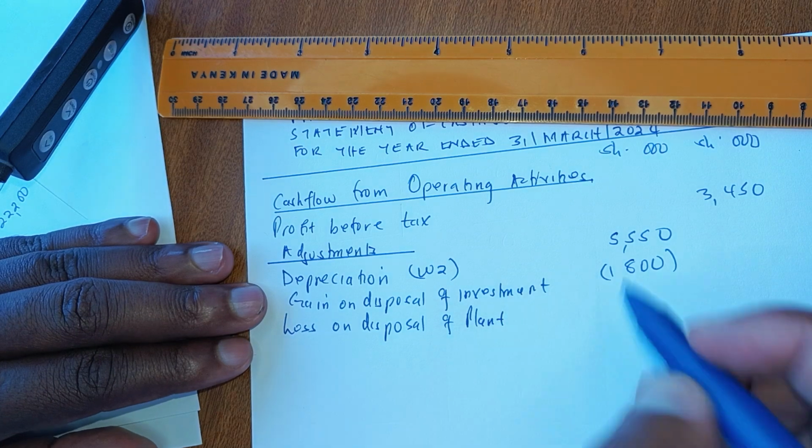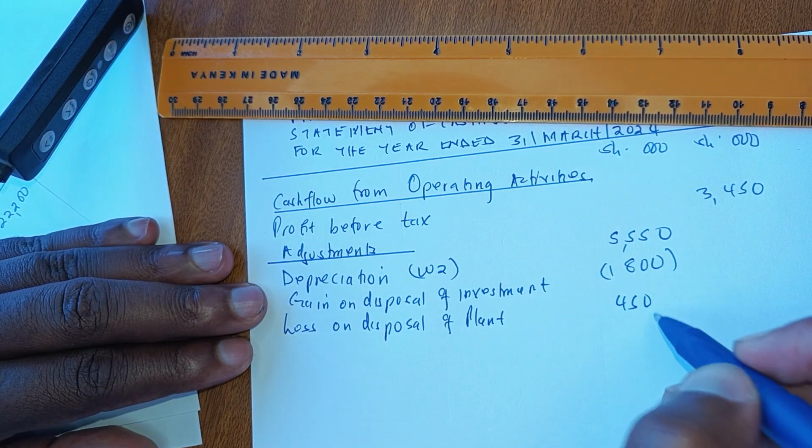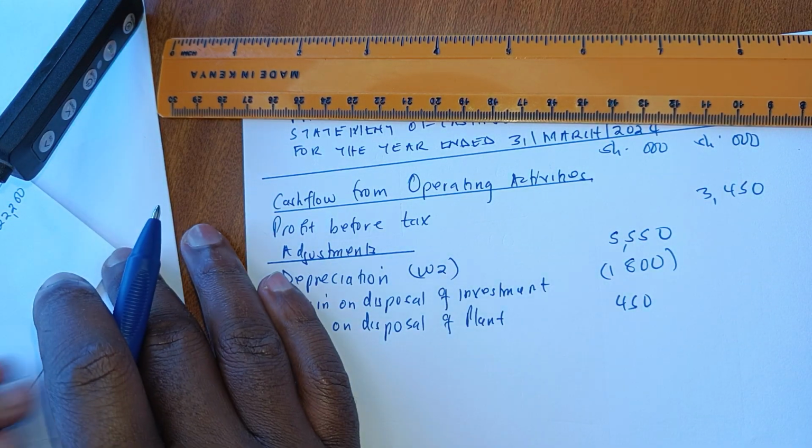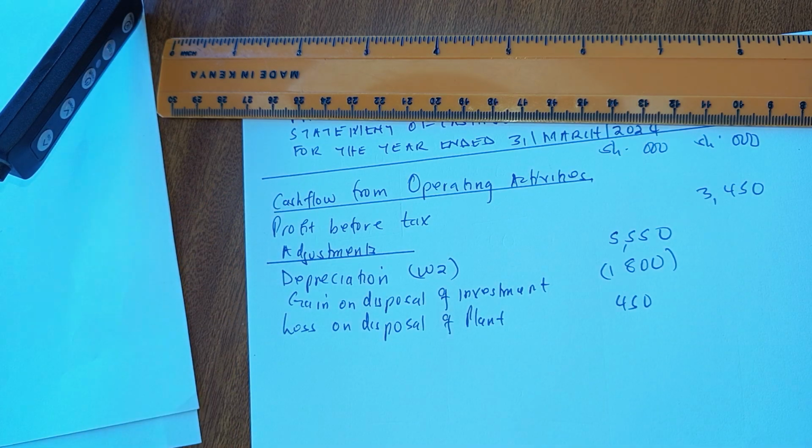We did it, but you can also see it was 450. So you add it, it's a non-cash expense. I think those were the non-cash items that we had.